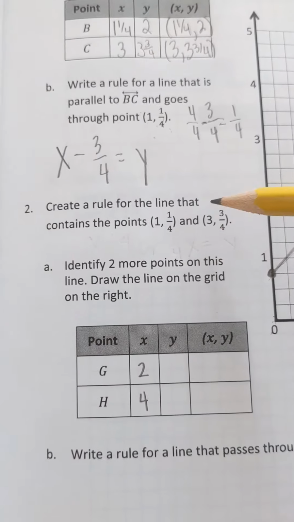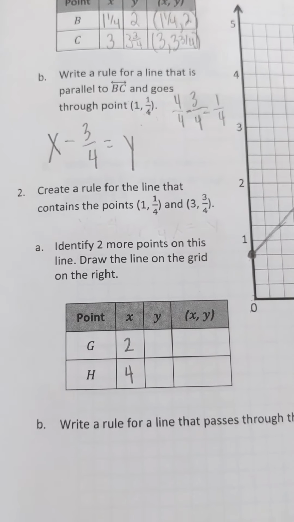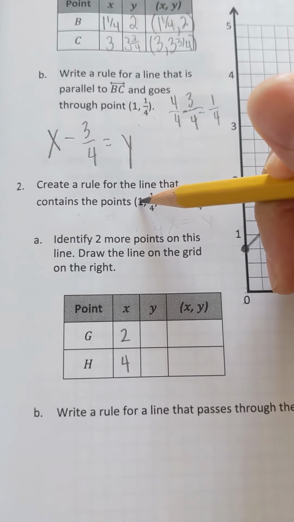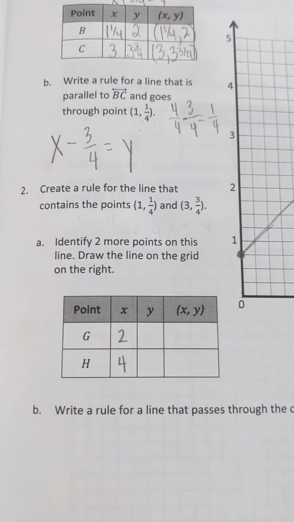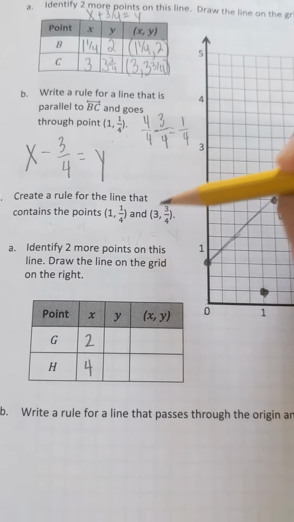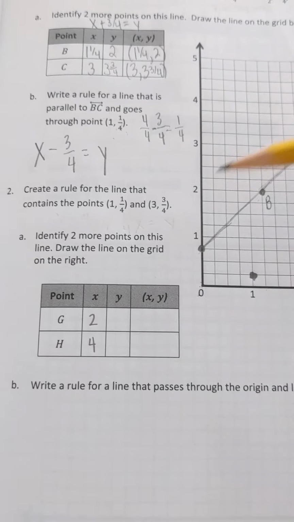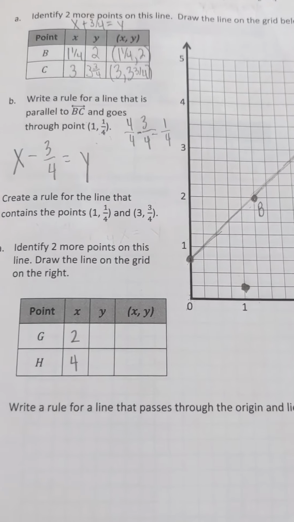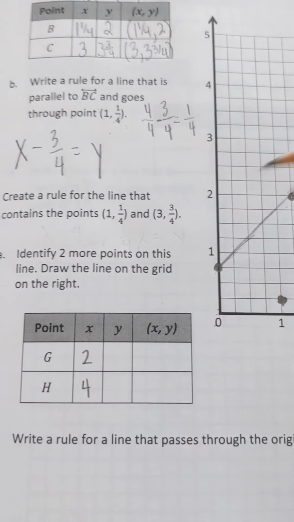Okay, create a rule for the line that contains points 1, 1/4 and 3, comma, 3/4. So how did I get from 1 to 1/4? Well, I could say subtract 3/4, but when I come over here and I say 3 comma 3/4, if I say 3 minus 3/4, I'm going to have a different number than 3/4. So minus 3/4 can't be the rule. So I'm going to look at both of these coordinates again.